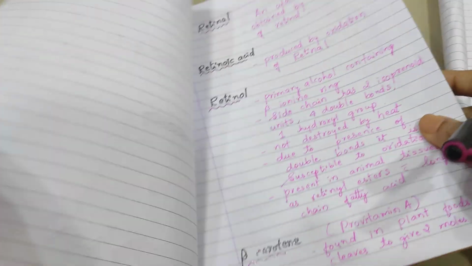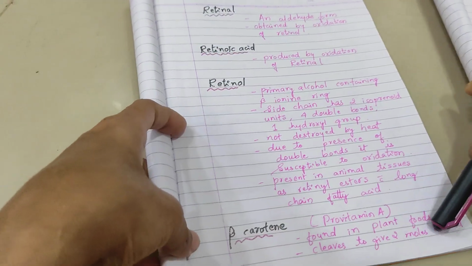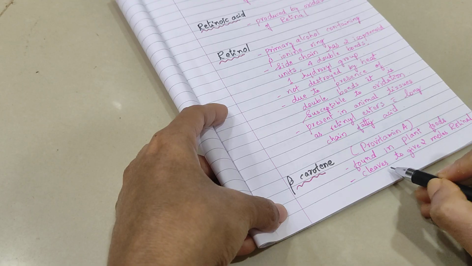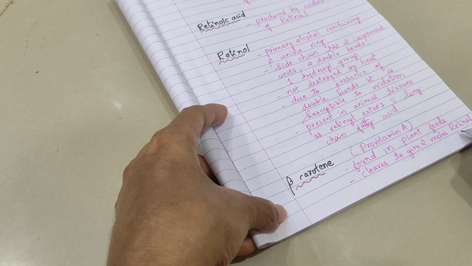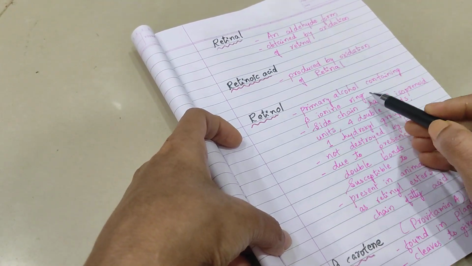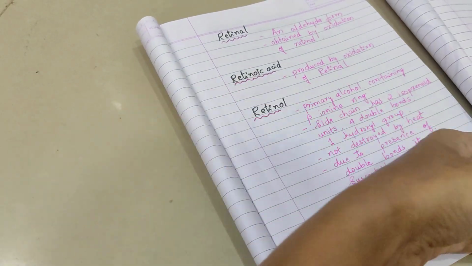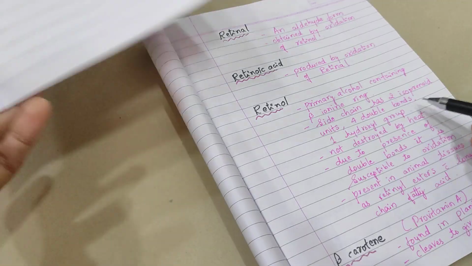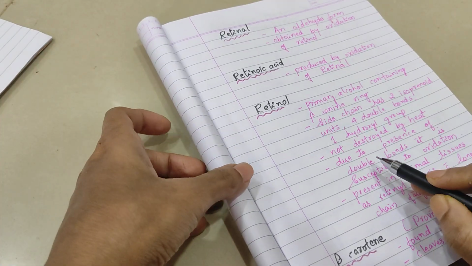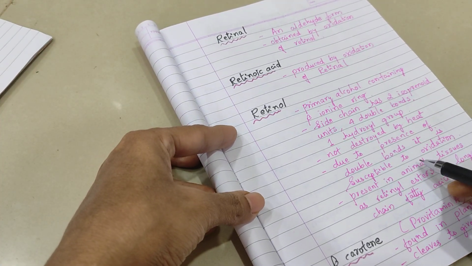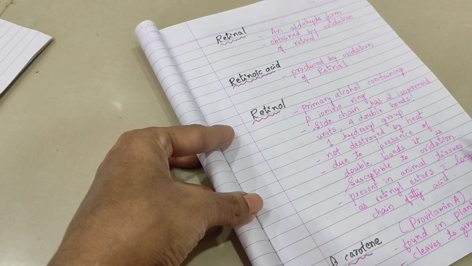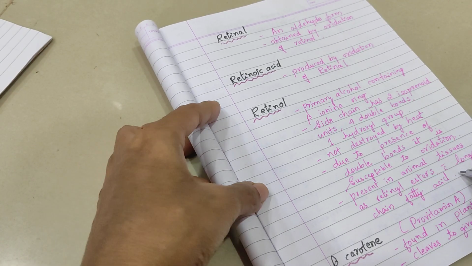So what are these retinol, retinal, retinoic acid and beta carotene? Beta carotene is a provitamin A. It is found in plant foods. It cleaves to give 2 moles of retinal. Retinol is a primary alcohol containing a beta ionone ring. The side chain has 2 isoprenoid units, 4 double bonds and 1 hydroxyl group. It is not destroyed by heat, and due to the presence of the double bonds, it is susceptible to oxidation. It is present in animal tissues as retinol esters with long chain fatty acids.